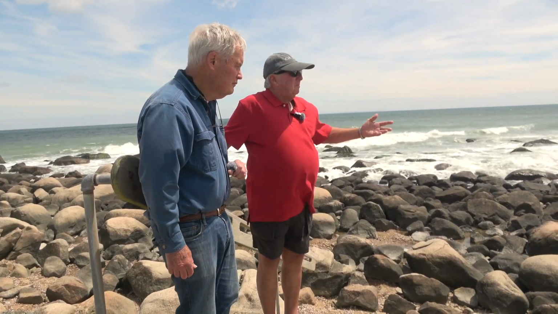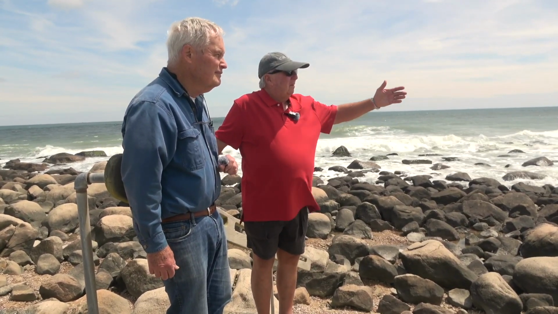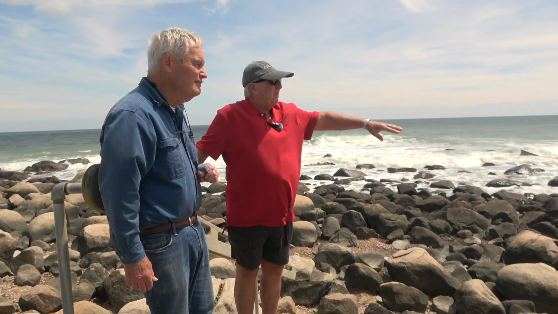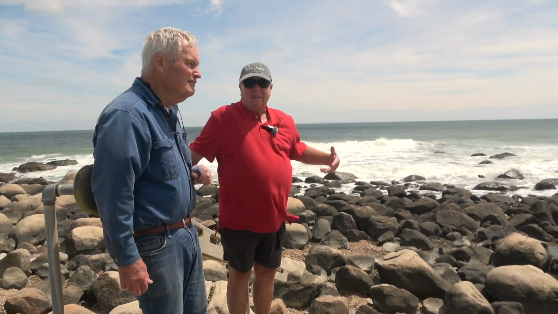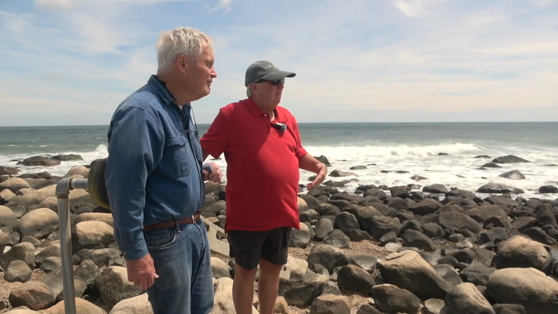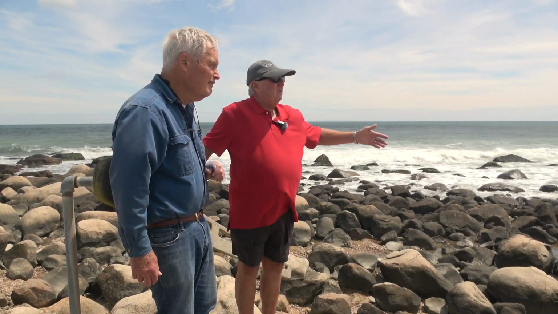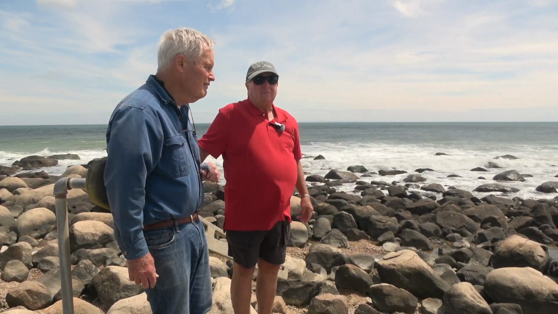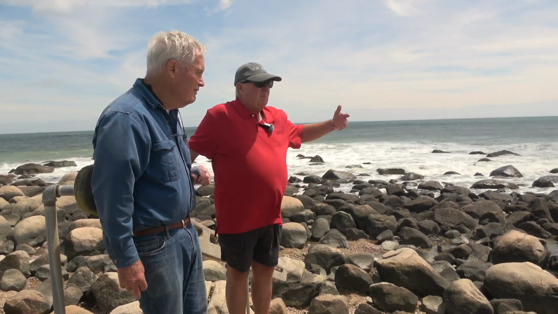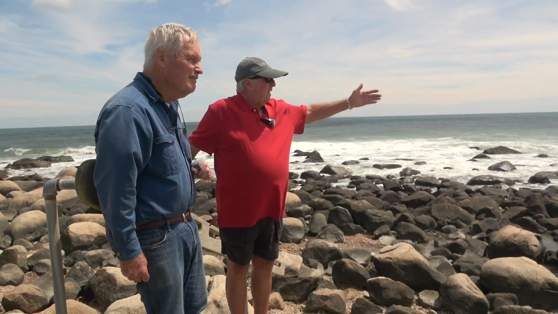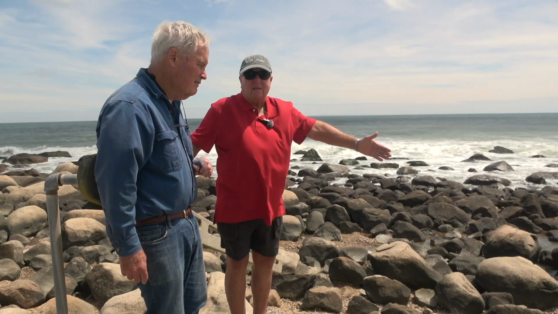But as you can see, between the rocks that are in here, there's just no ability to build sand. The wind carries it away, the current from the water and everything just does not allow for the sand to be deposited.